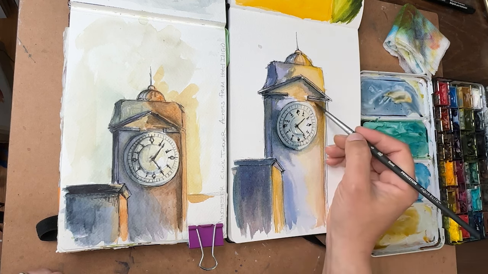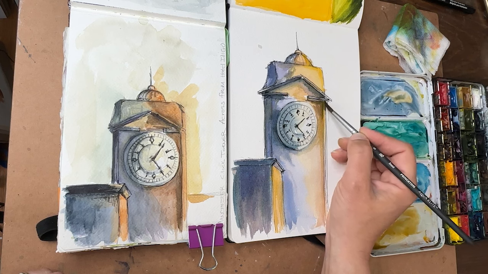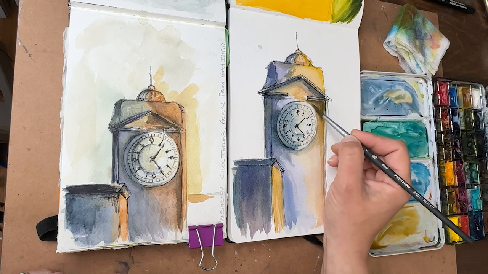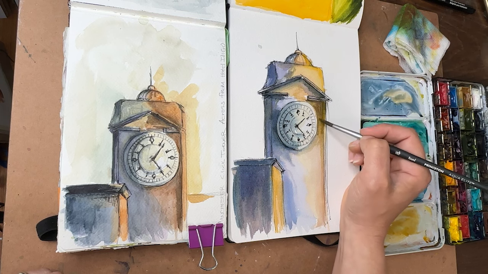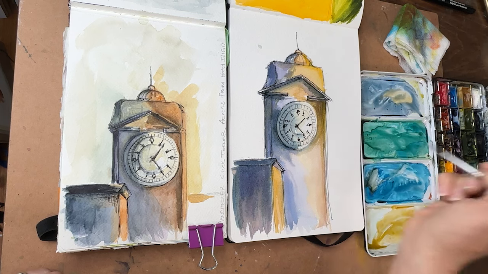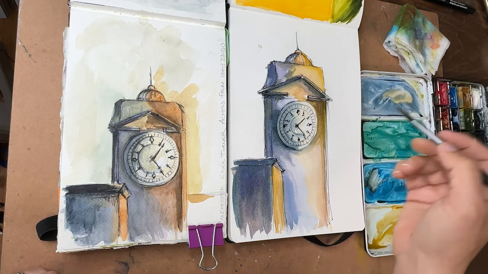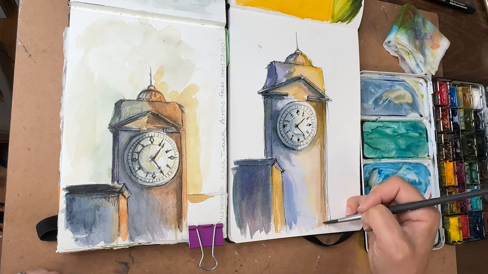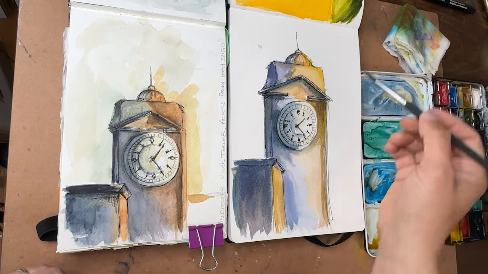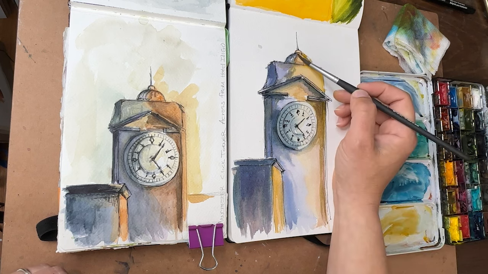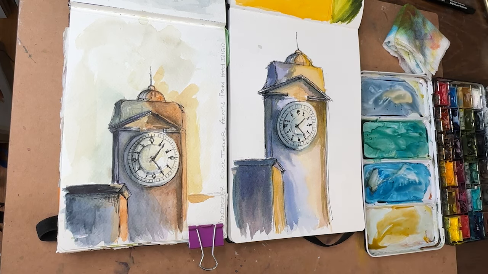And I do want to go a little darker on this corner. Up here. And maybe down the side. All right, I'm going to let it dry. We'll come back and see what we have.